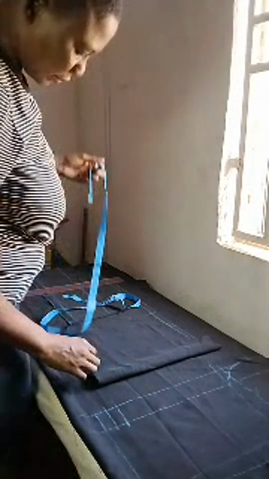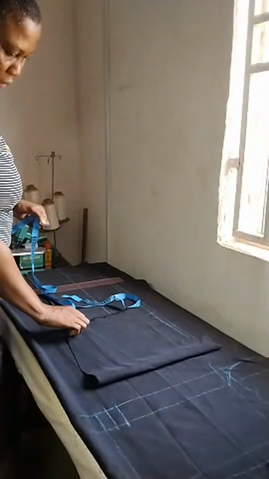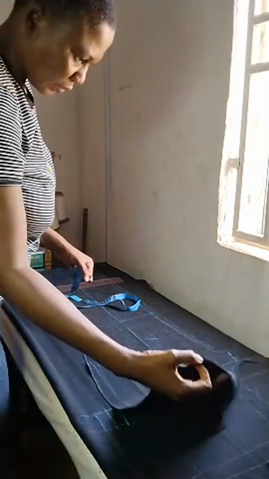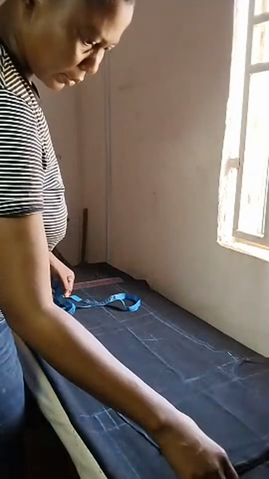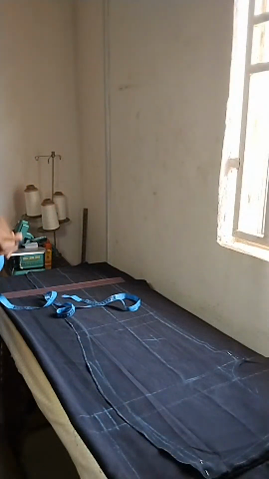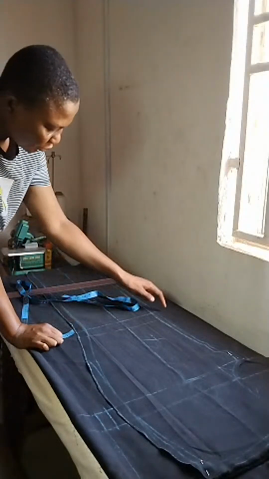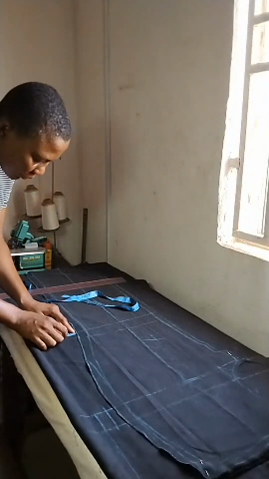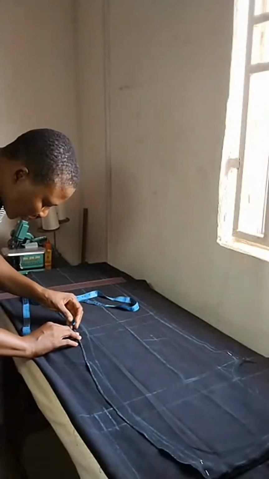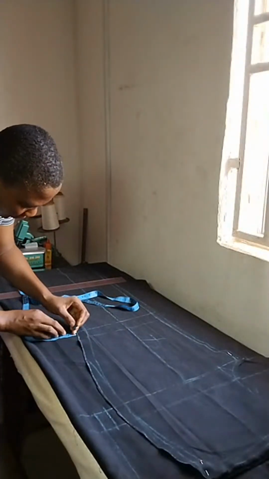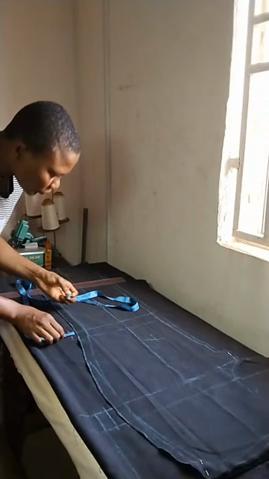Since you understand, I will take this back and add 0.5 on both sides of this trouser, because your back trouser has more ease than the front. Back is always bigger than the front.